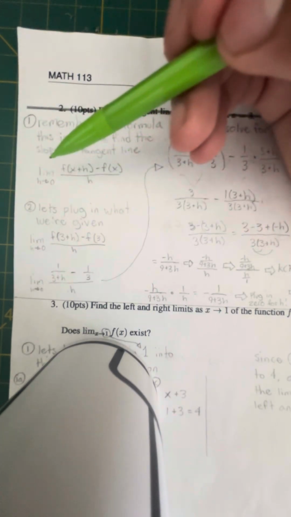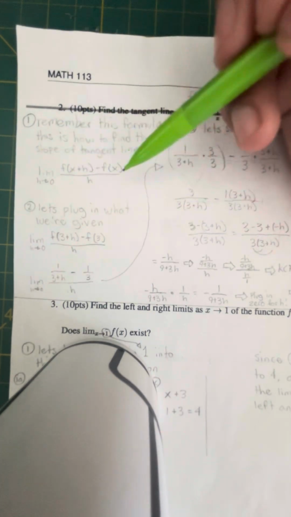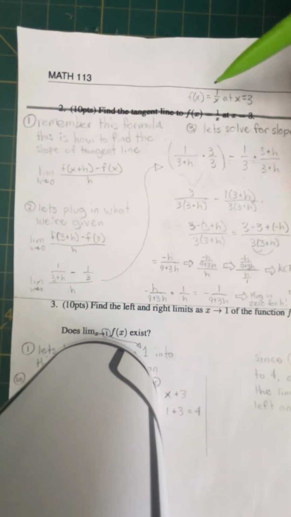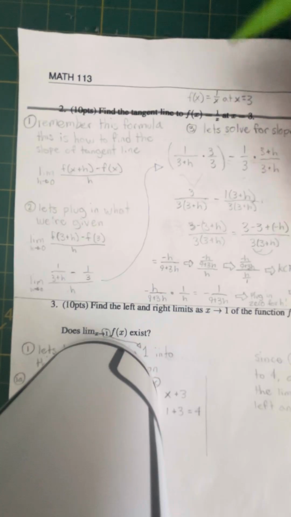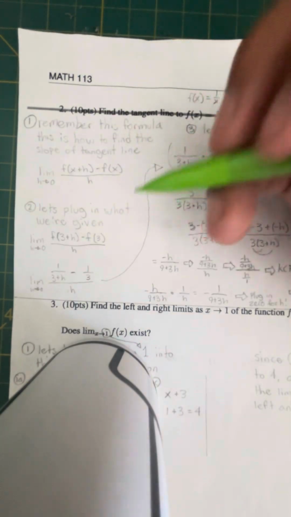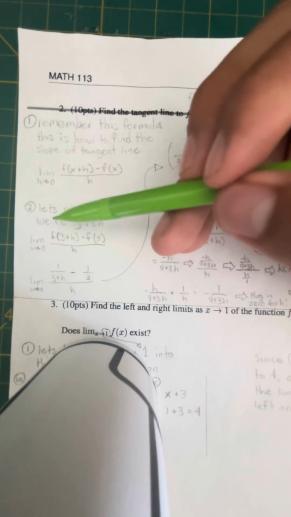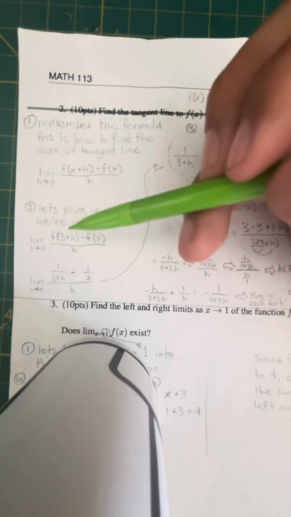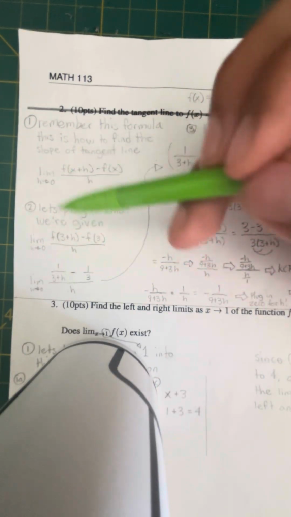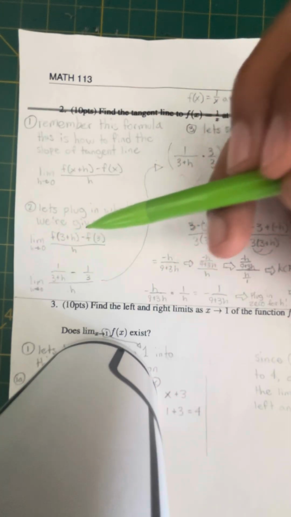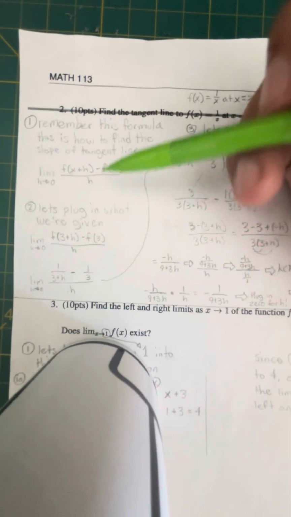So we got this, right? We know this, and they gave us this: 1 over x is f of x, and x is equal to 3. So what we could do is just plug in what they've given us. Let's plug in 3 first. So instead of f of x, it's f of 3 plus h minus f of 3, right?